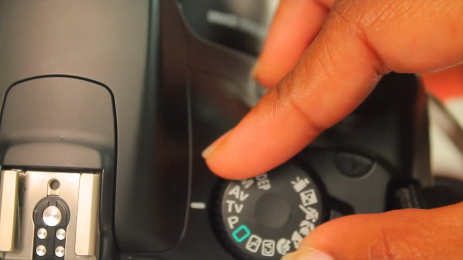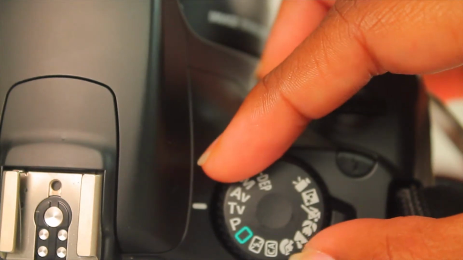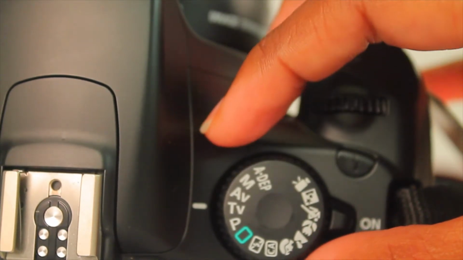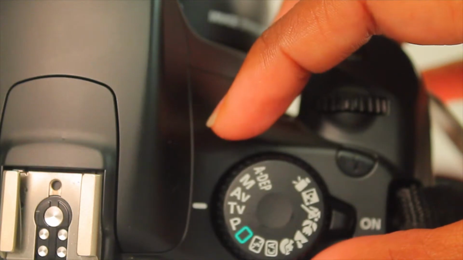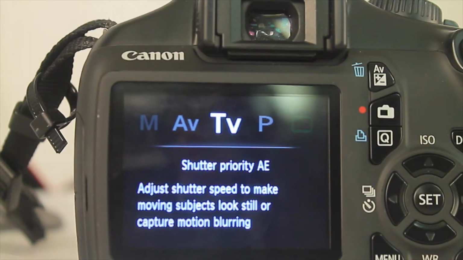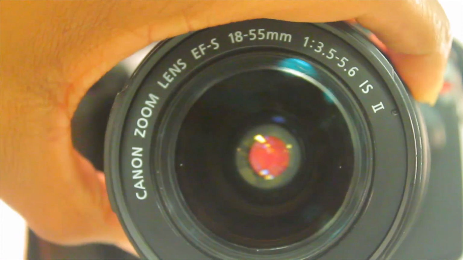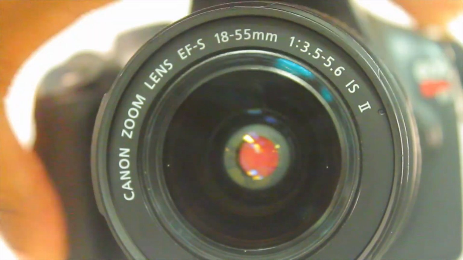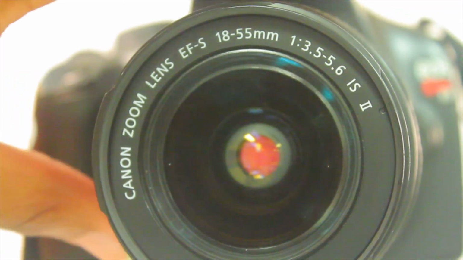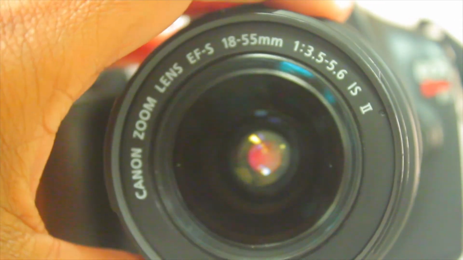Shutter priority is the next setting that we will be talking about. It is represented on the Canon Rebel as TV, but on Nikons it's usually represented as an S. Shutter priority is very similar to aperture. You set the shutter speed and the camera will set the aperture. The shutter speed determines the amount of time the shutter stays open when you are shooting a photograph. The longer the shutter stays open, the more light that passes through.